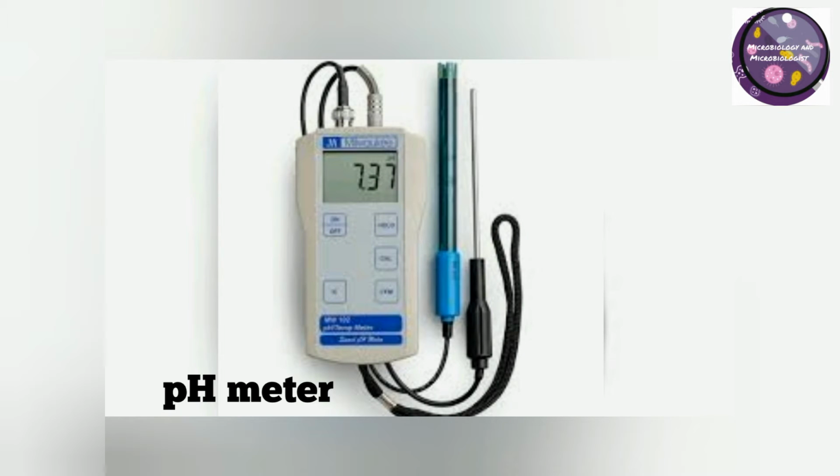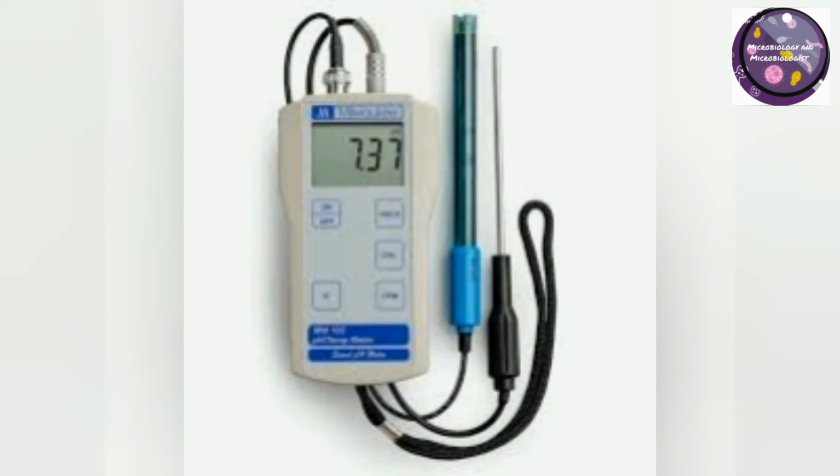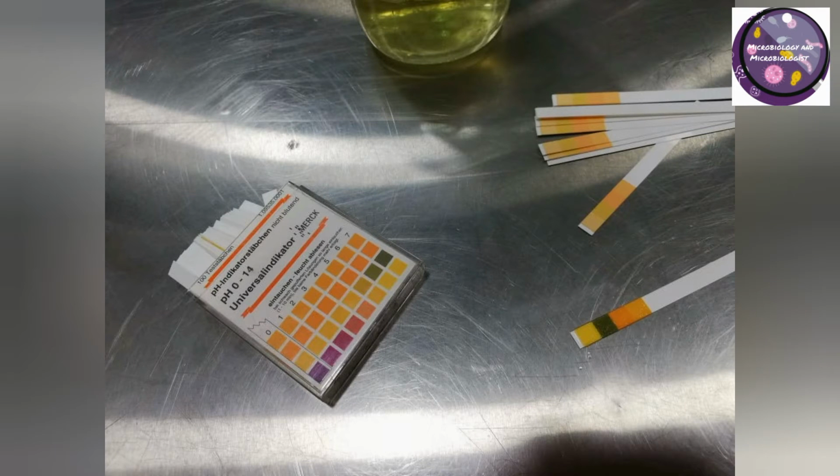pH meter. A pH meter is a scientific instrument that measures the hydrogen ion activity in water-based solutions, indicating its acidity or basicity expressed as pH. For rapid detection of pH, either liquid media or any buffer, we can check by pH strips, but maybe it is not validated.